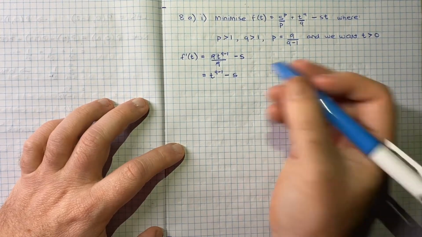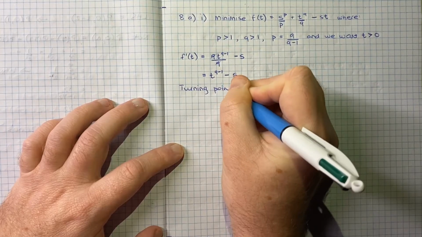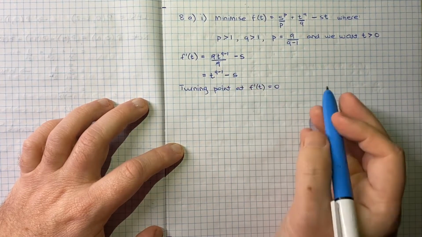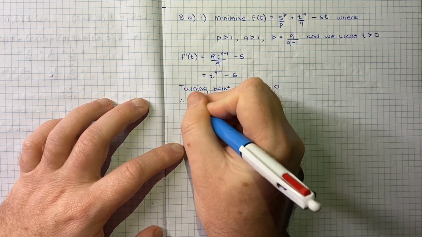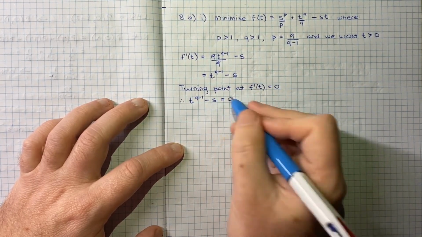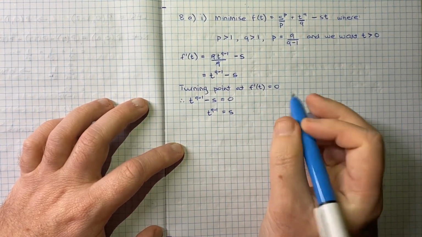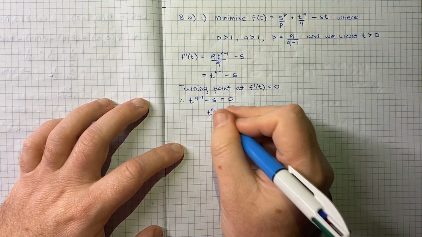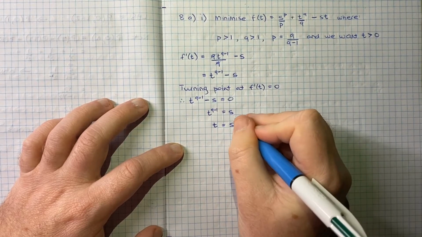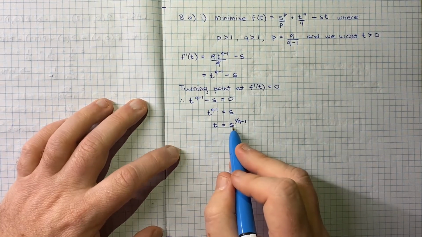Naturally the turning point is when the first derivative is equal to 0. So let's set this to 0. Therefore we have t to the q minus 1 minus s equals 0. We can bring the s over, so we get t to the q minus 1 equals s. And to isolate the t, we'll just do 1 over these exponents. So t would be equal to s to the 1 over q minus 1. So that's the value of t that gives us a turning point.